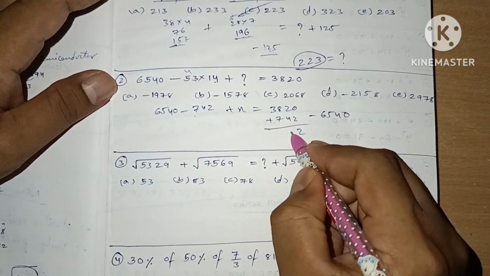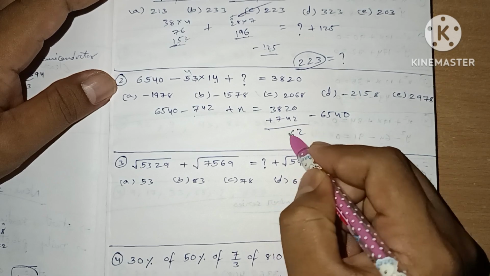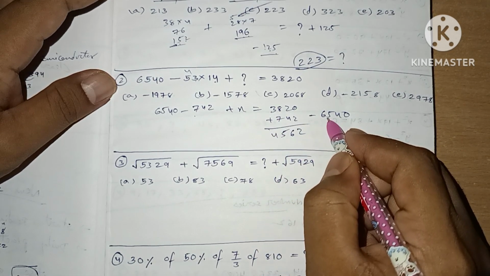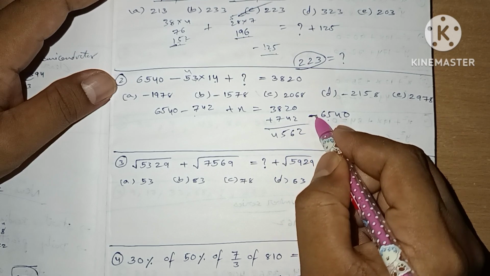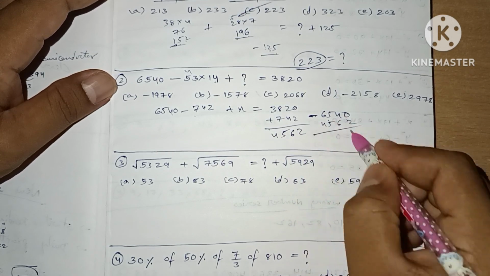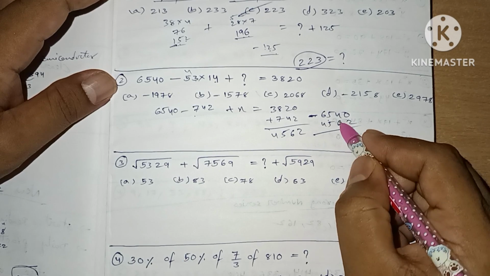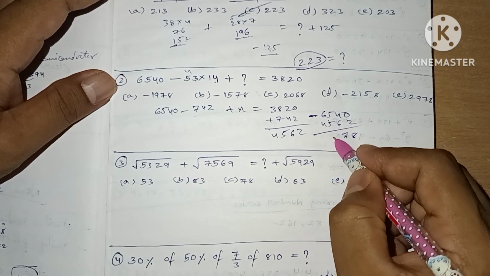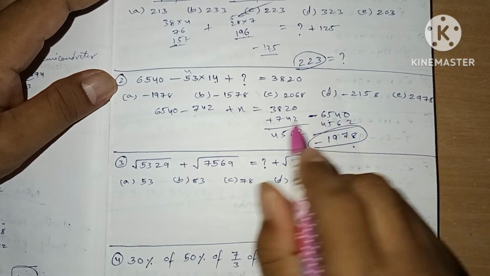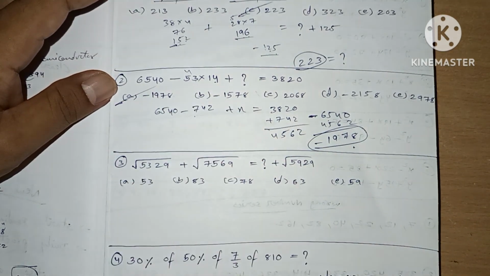Here we have 2 and this is 6, 15, 4 5 6 2. So this is bigger value and having negative. So let's see the difference between these two, which is 4 5 6 2. We have difference of 8 3 means 7 9 minus 1978 is our answer. Option A is our answer.